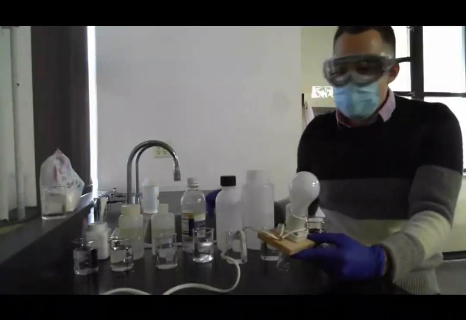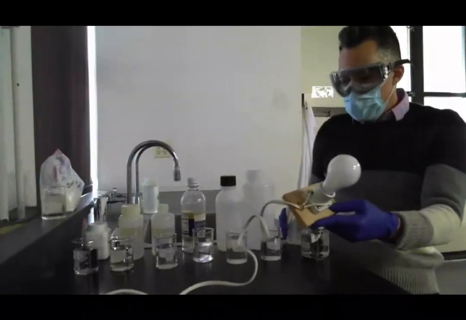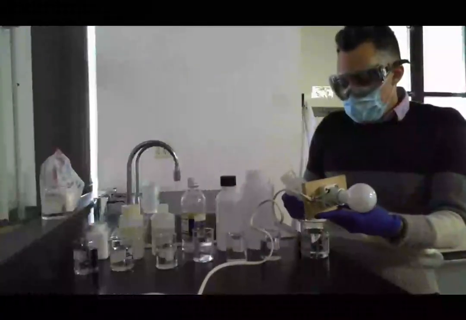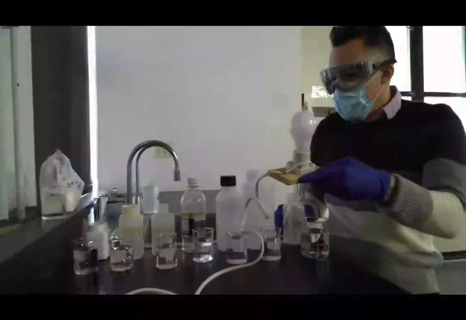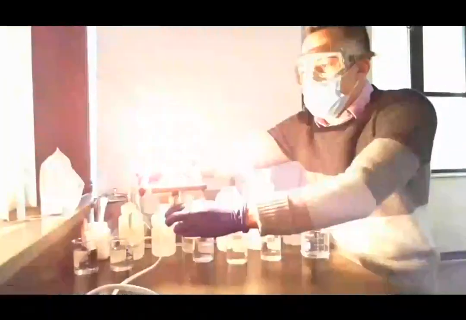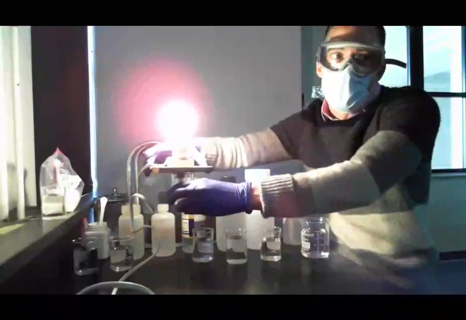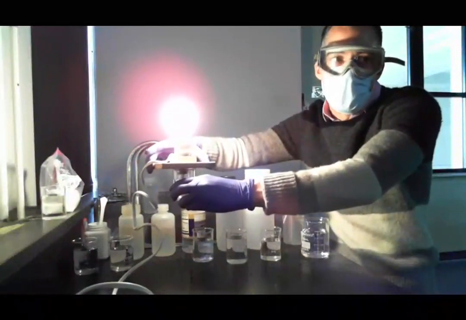Now, to compare this to what you would expect to see with a strong electrolyte, let's take a look at a hydrochloric acid solution. So I'm just going to rinse my electrodes here with DI water, and then I'm going to put this in a solution of hydrochloric acid. And what we see is that the light bulb comes on very brightly. This is way brighter than what you saw in the case of the tap water, right?